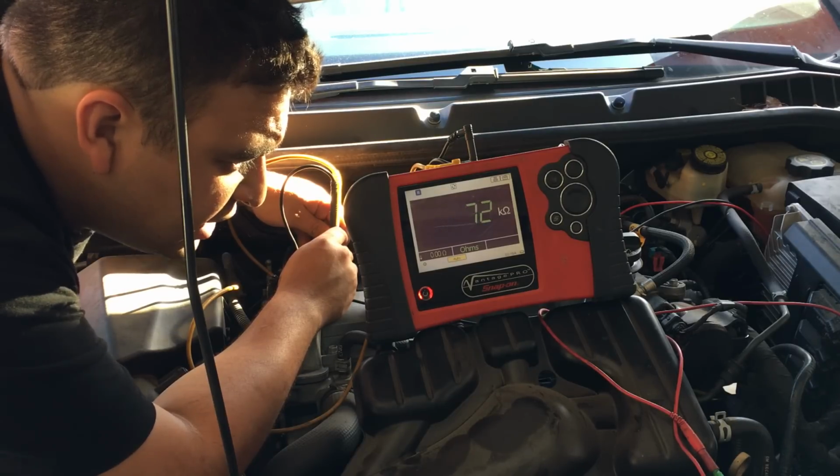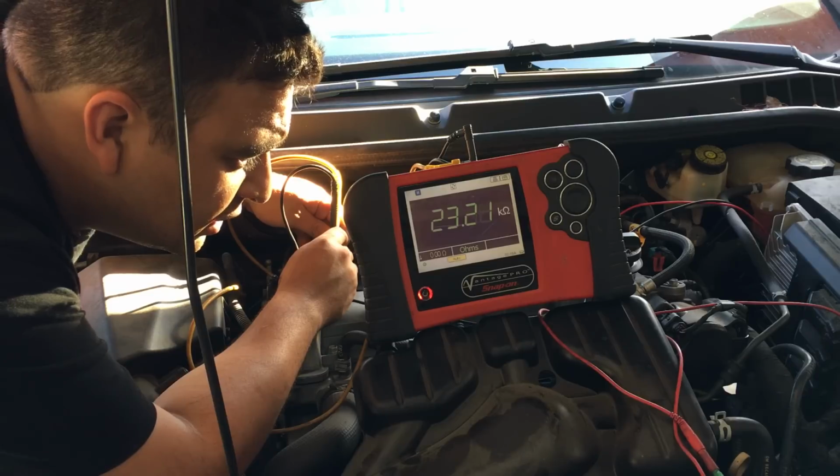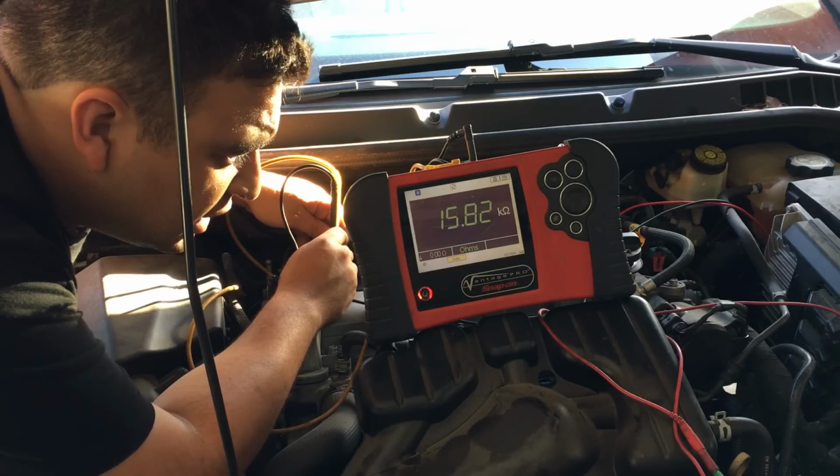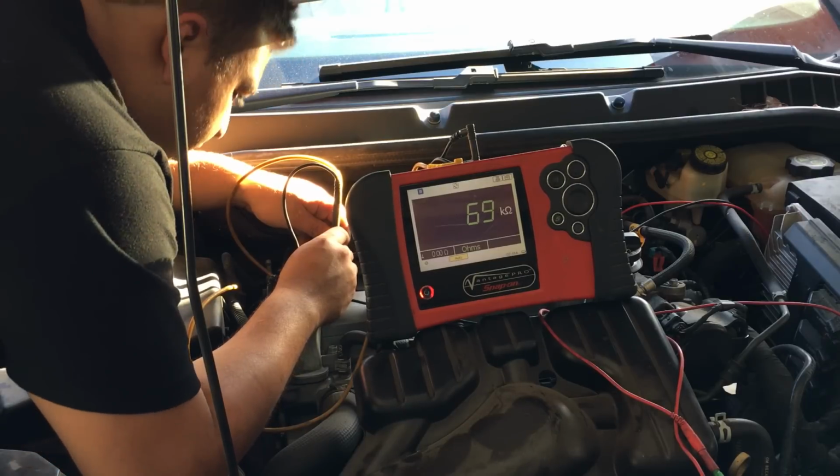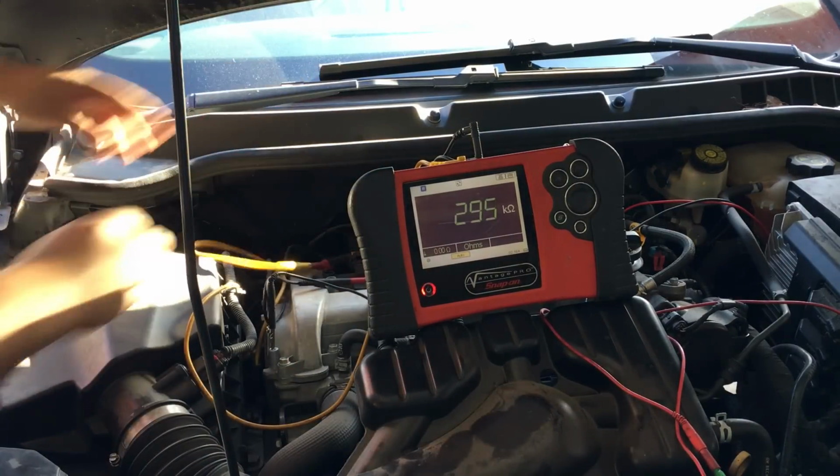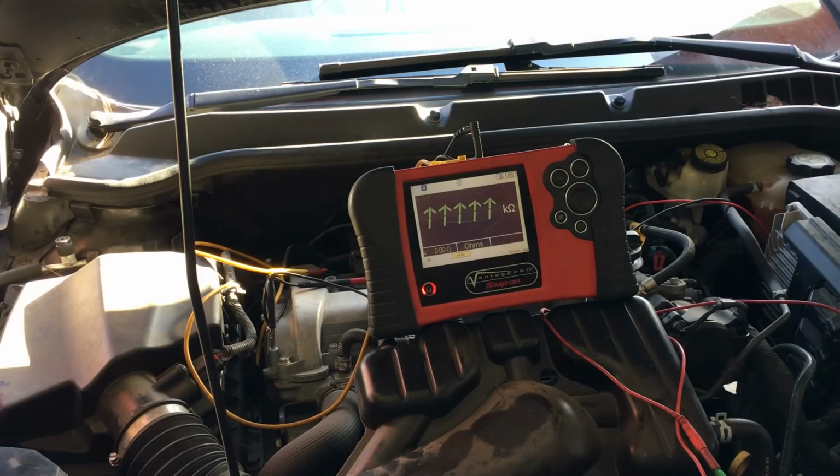And once again, you can see our reading is all over the place. So this definitely looks like a bad solenoid. I think that's enough evidence to call this solenoid bad. Let's go ahead and replace it.